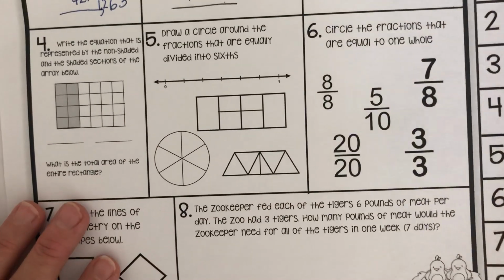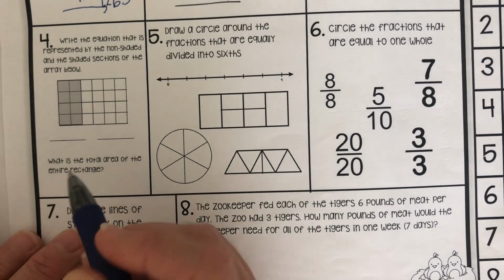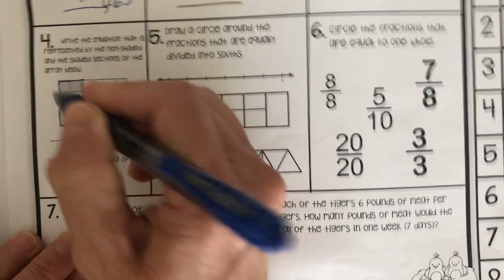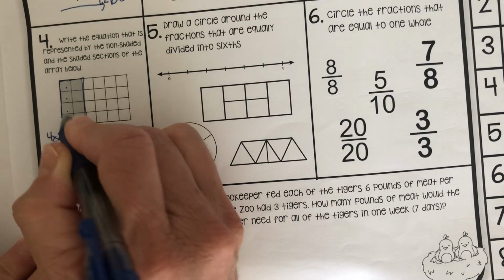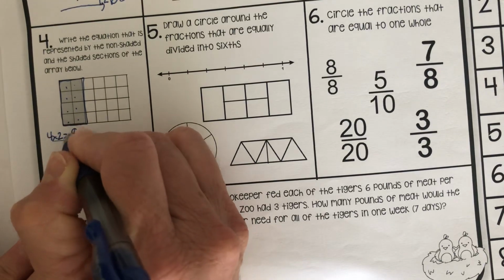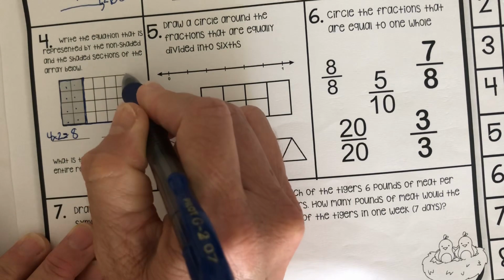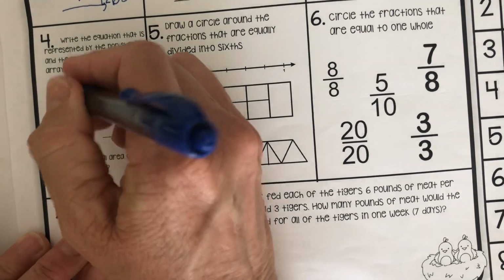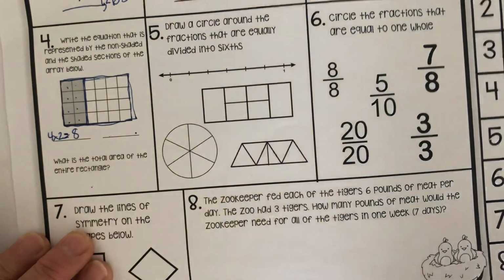Okay, write an equation that's represented by the shaded and the non-shaded parts, and then the total area down here. Okay, so first you're doing shaded, which is 4 groups of 2, which is 1, 2, 3, 4, 5, 6, 7, 8. Then you're going to do non-shaded over here. So you're going to write a multiplication problem and an answer there. And then they want the total area for the entire box down here.